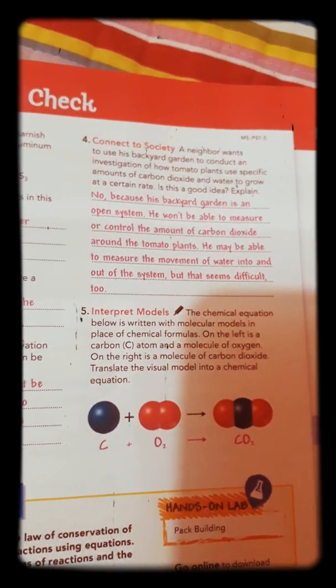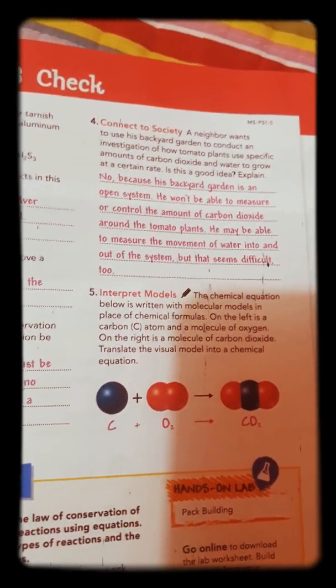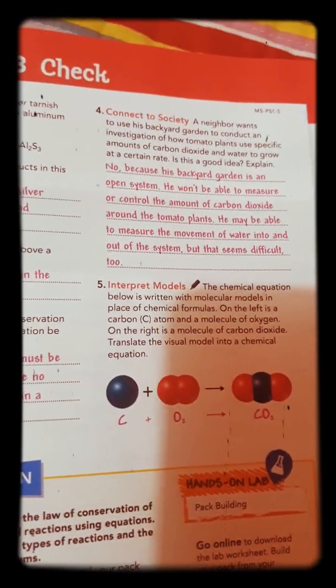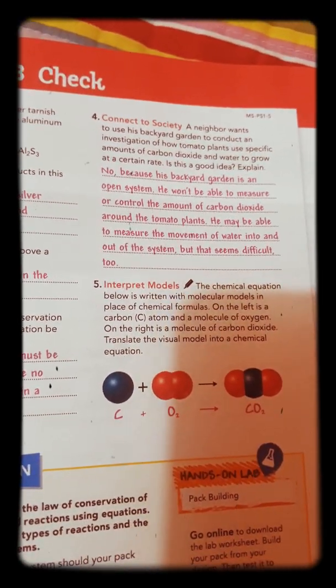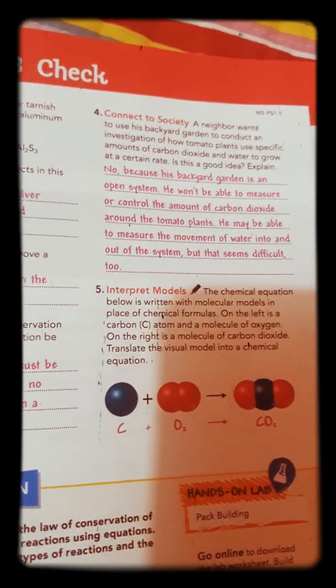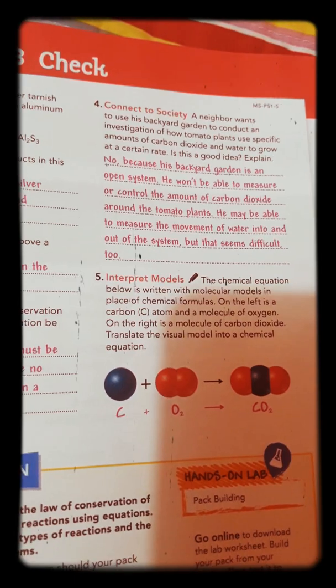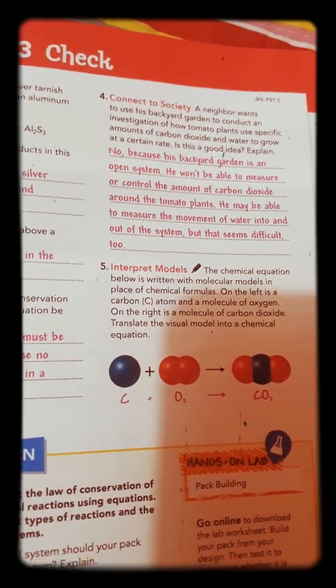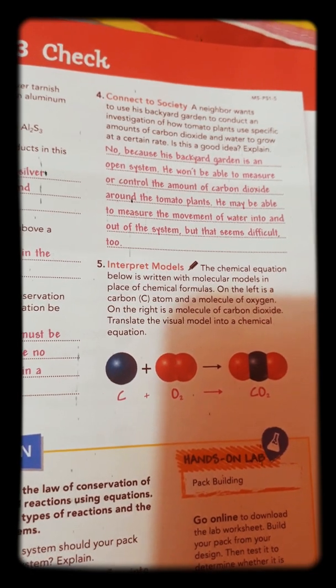A neighbor wants to use his backyard garden to conduct an investigation on how tomato plants use specific amounts of carbon dioxide and water to grow at a certain rate. Is it a good idea? The answer is no, because the backyard is an open system. He won't be able to measure or control the amount of carbon dioxide around the tomato. He may be able to track the movement of water in and out of the system, but it seems difficult.